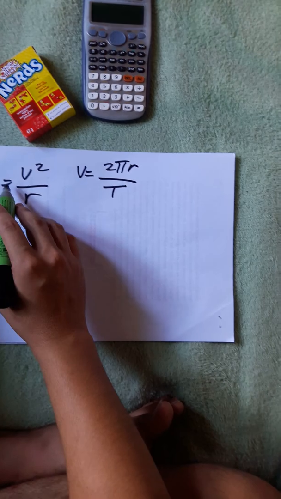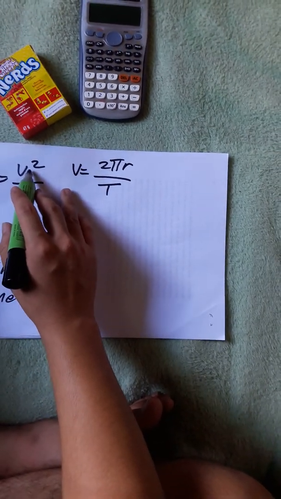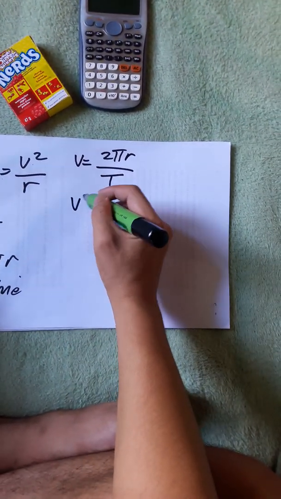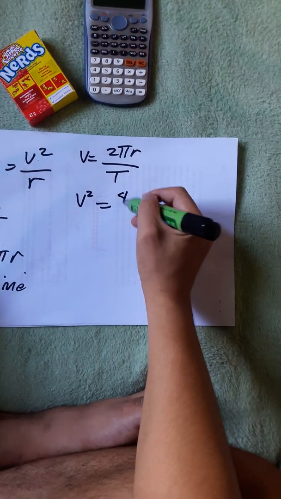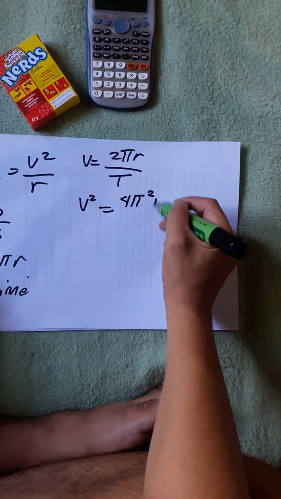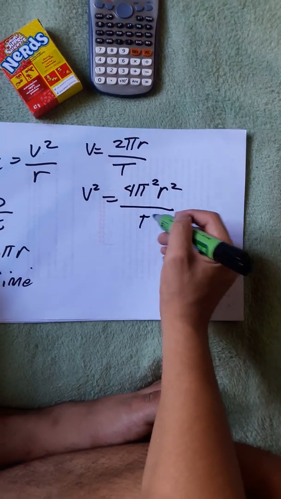So in this equation here, we see that it is v squared. So we square this out. So we have 4 pi squared r squared over t squared.